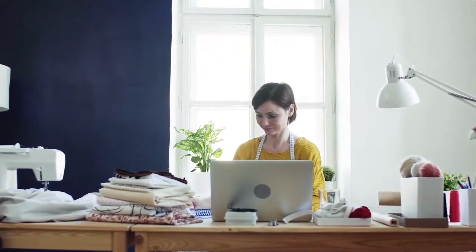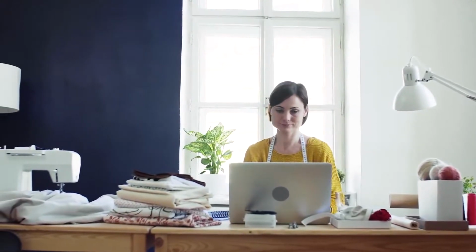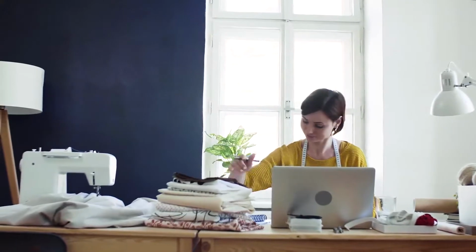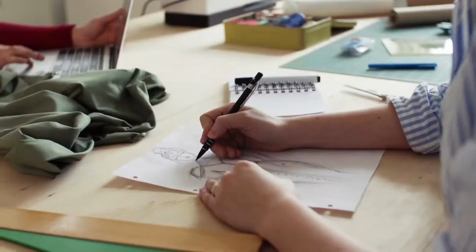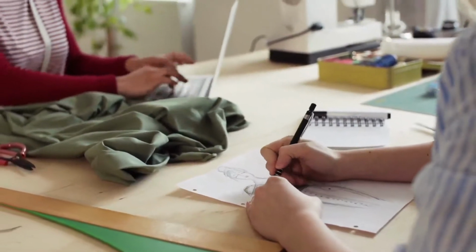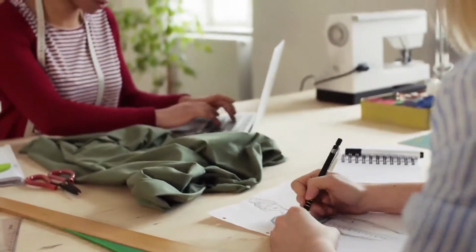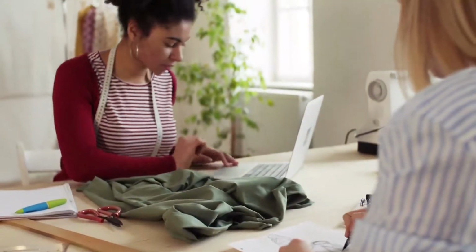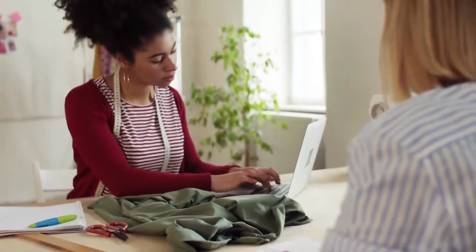Before we move on and look at how we can present these illustrations, let me tell you about our next lesson. It is all about drawing up your basic block. Now, a basic block for a fashion designer is everything but basic. It is the first step of making your dreams come to life.